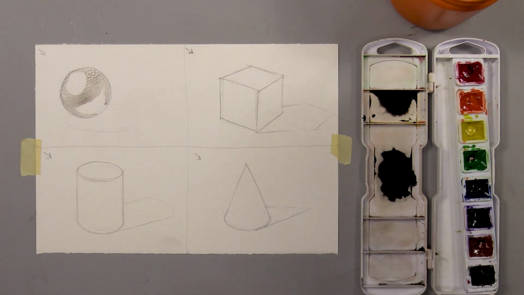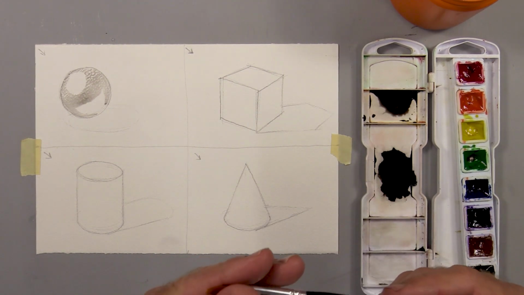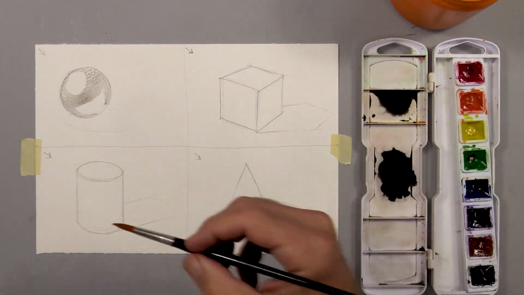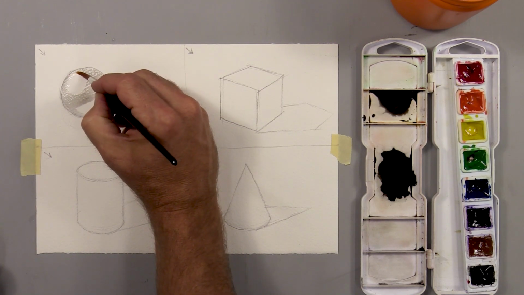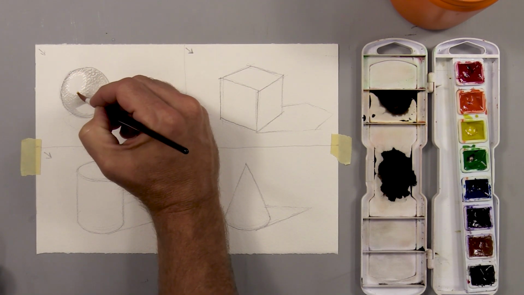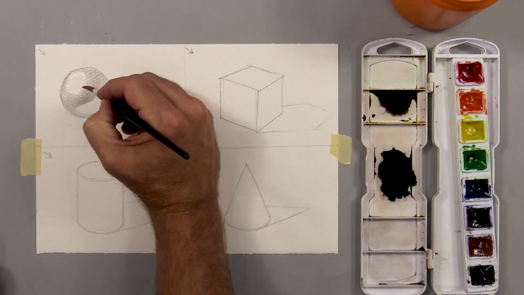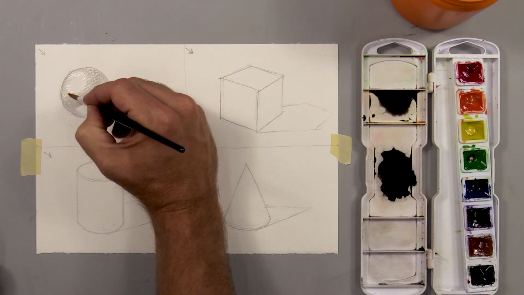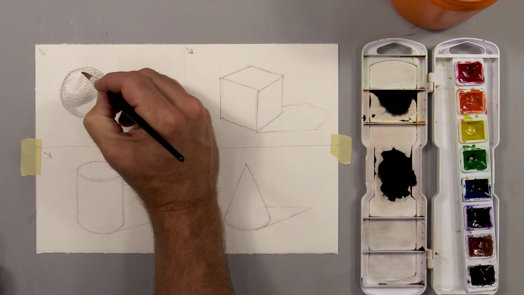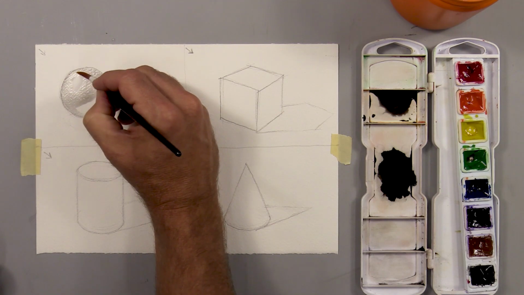Now I'm going to clean off my brush and just wring it out a bit with my fingers, or you can use a sponge. I'm going to soften the edge of that highlight area. We covered softening edges in previous videos. I just want to touch along those edges to create a blend or a gradual transition from light to dark.